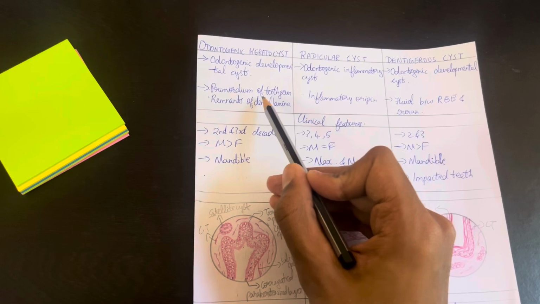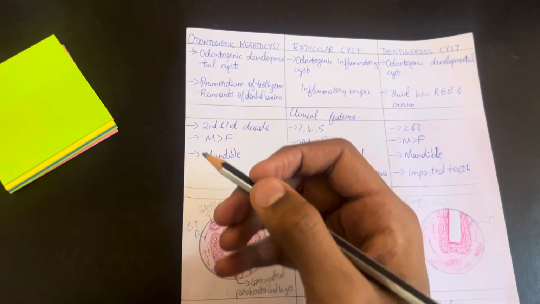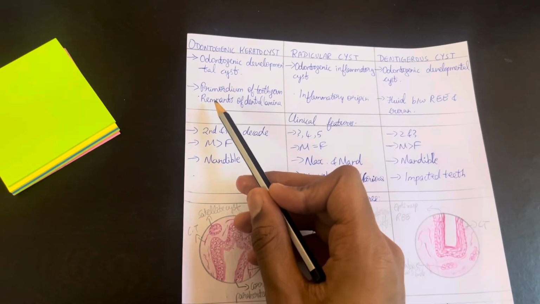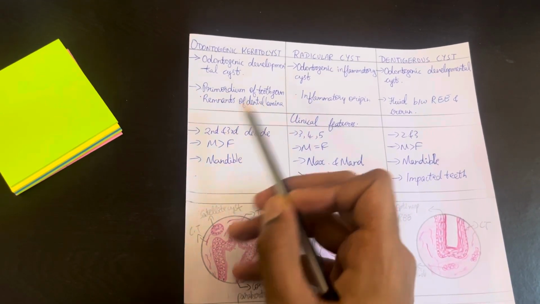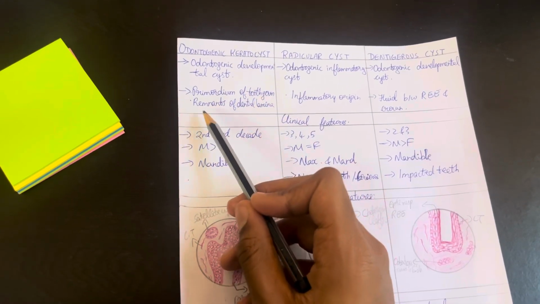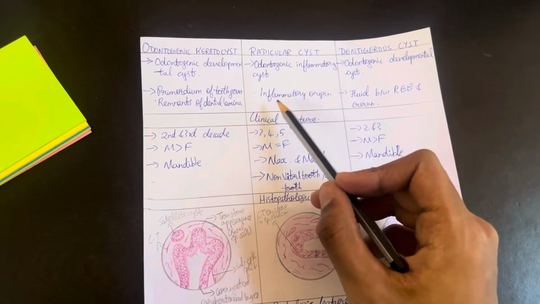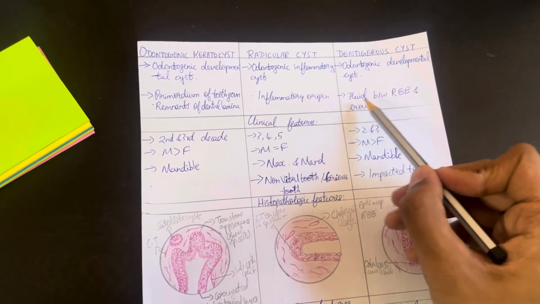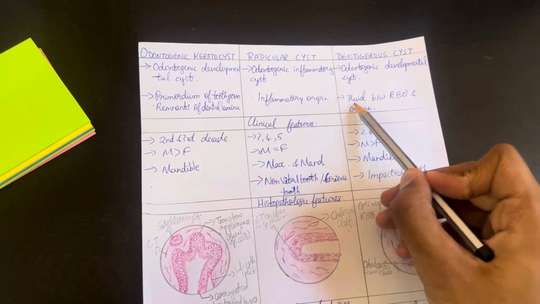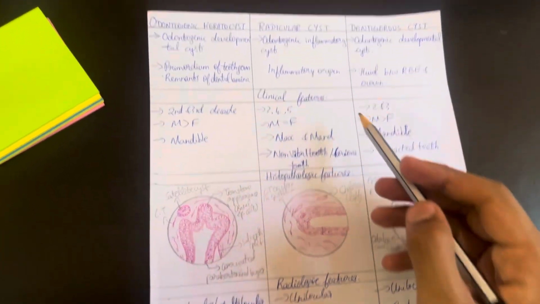Now we have to know how it originates, like the pathogenesis. So it is from the primordium of tooth germ, remnants of dental lamina, for OKC. In radicular cyst, as we know, it is of inflammatory origin. And then the dentigerous cyst originates from the fluid between reduced enamel epithelium and the crown.